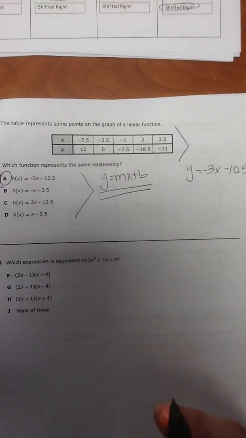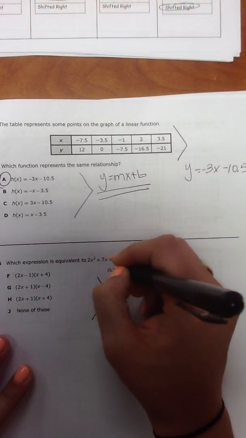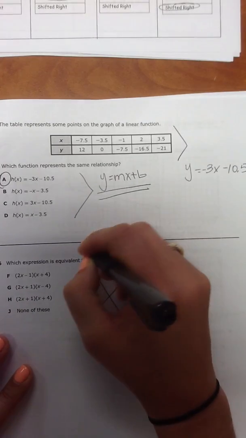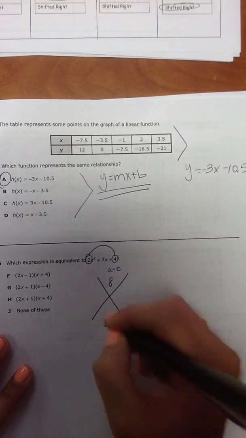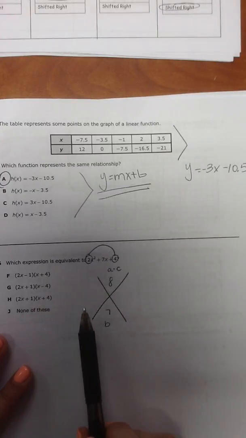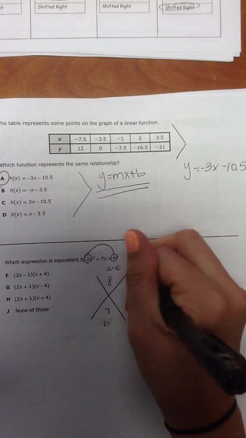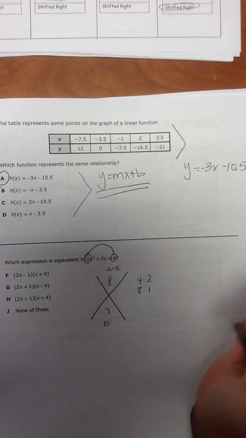Okay, it looks like I'm going to factor. So we come over here. We've got our x. Remember, we've got a times c on top, and we've got b on the bottom. 4 times 2 is on top. That's 8. 7 is on bottom. Okay. I know that, let's see. Eight. And, ooh. So we've got, let's see, 4 and 2, that doesn't work. 8 and 1, that doesn't work.